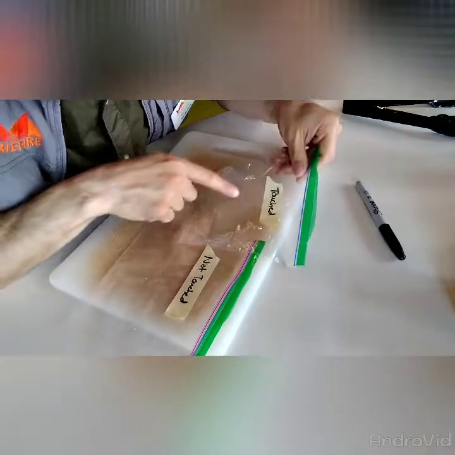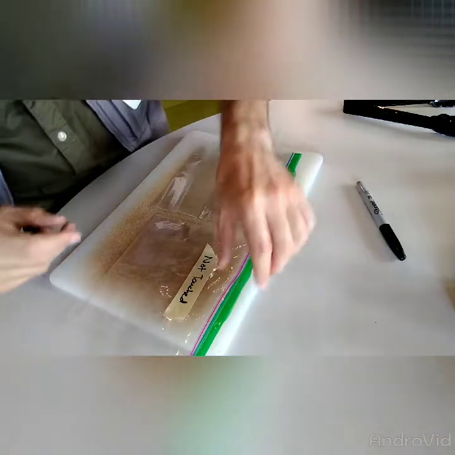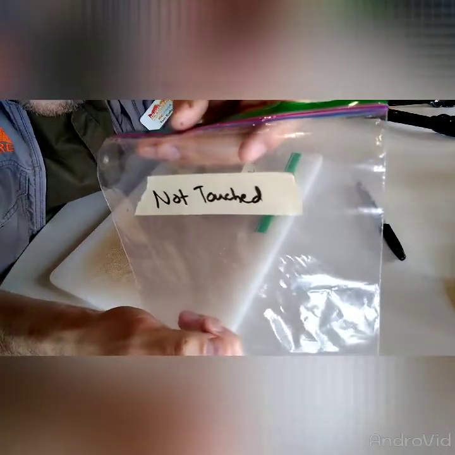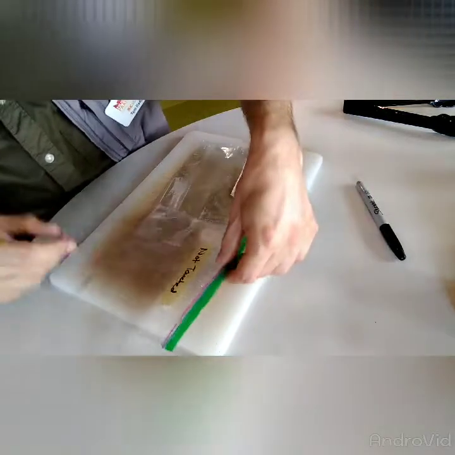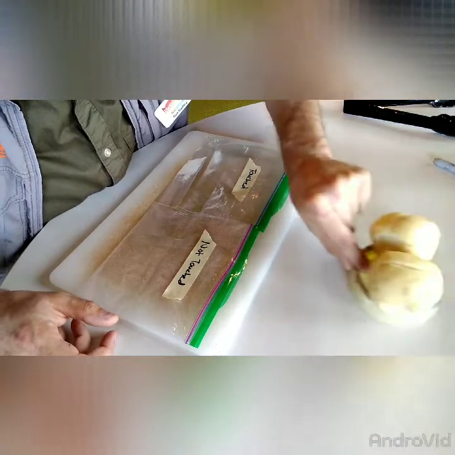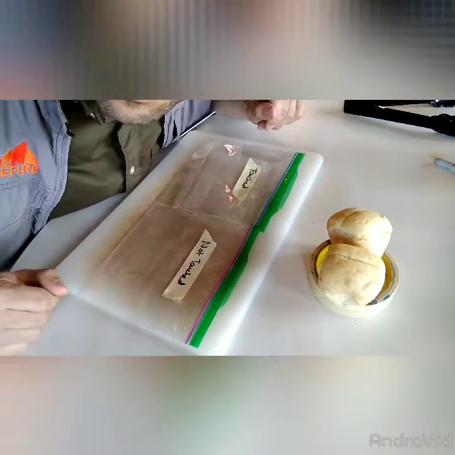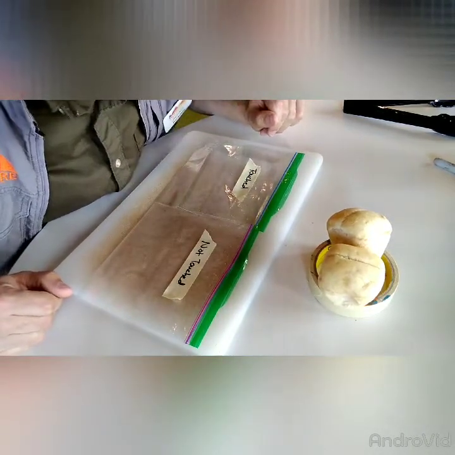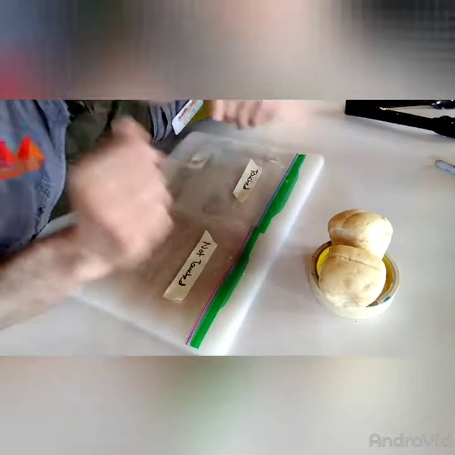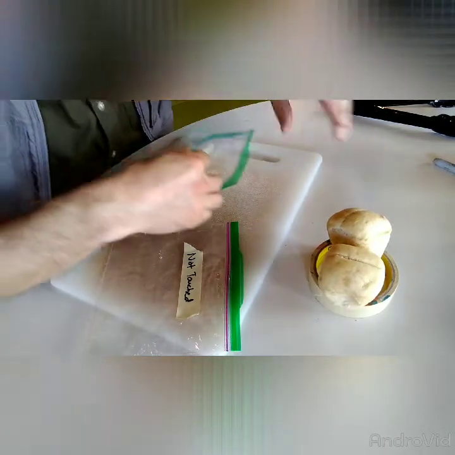What we're going to do, I'm going to take two Ziploc bags here, little sandwich bags, and I've got them labeled. This one says touched. This one says not touched. Okay, now let me show you how to do this. These were my dinner rolls. Had them in the fridge for a while. Decided to use them for this experiment. They're the same kind. They're both made of white bread. Now, one of them, I am simply just going to pick up.